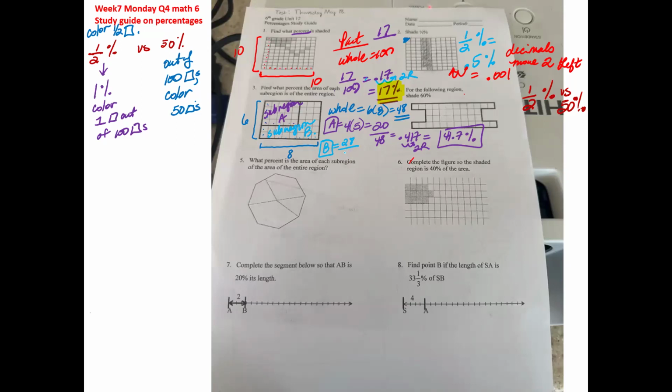Point. What? No. What's your whole? The whole thing. $68. I don't know how you got 68. How do you get 68?